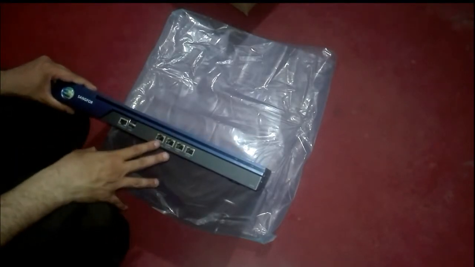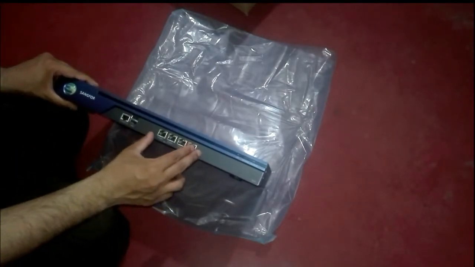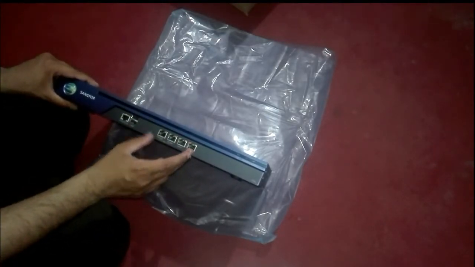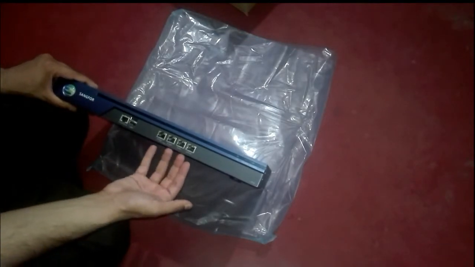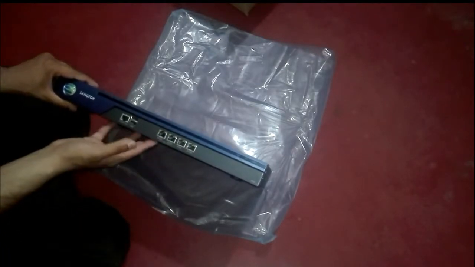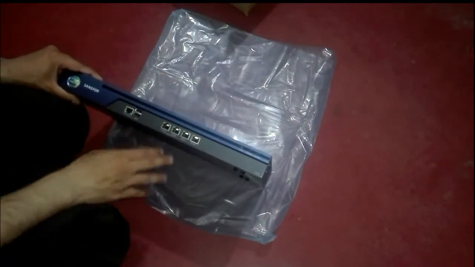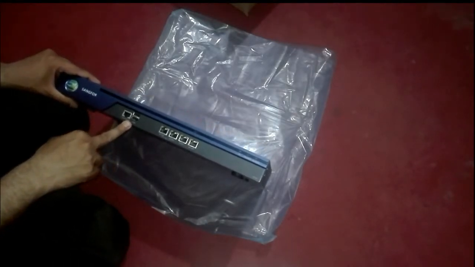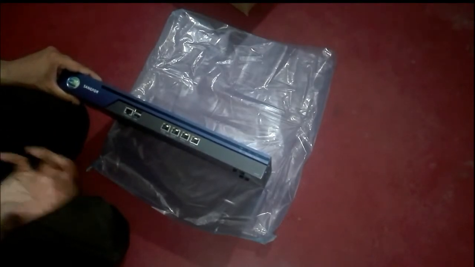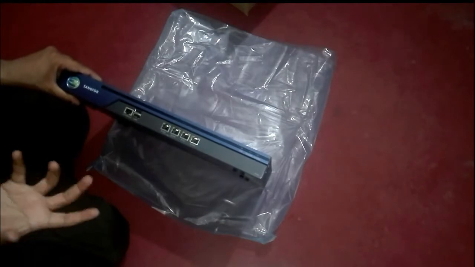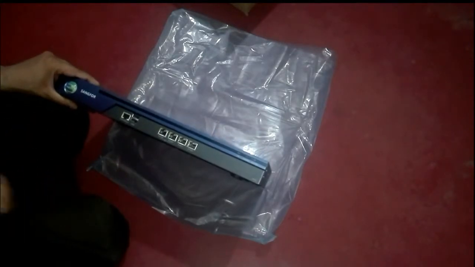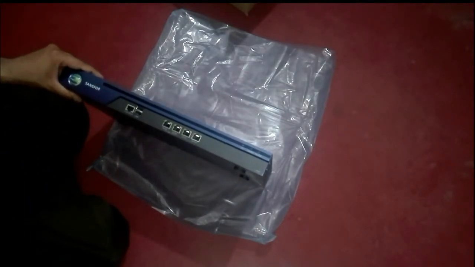interface. But the best thing about this device is that you could use each and every port as a LAN port or as a WAN port. For example, we have 4 ports. All of the ports could be used as LAN, and all ports could be used as a WAN port. Now, these are 2 USB ports for software upgrade, or if you export any type of reports, you could use the USB port to export or import the configuration, reports, and everything.